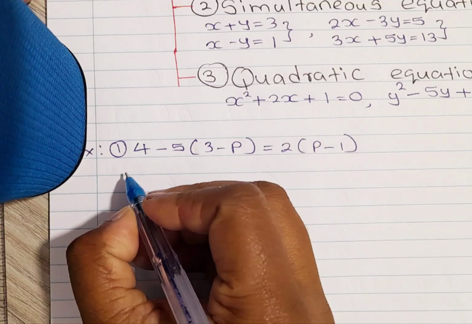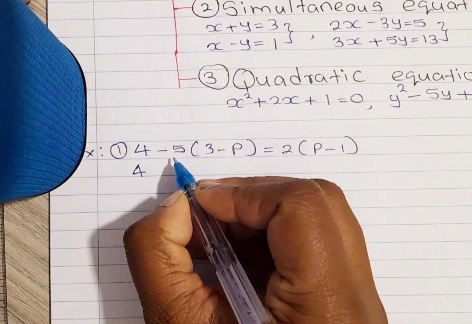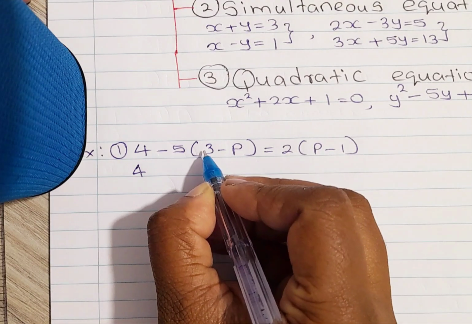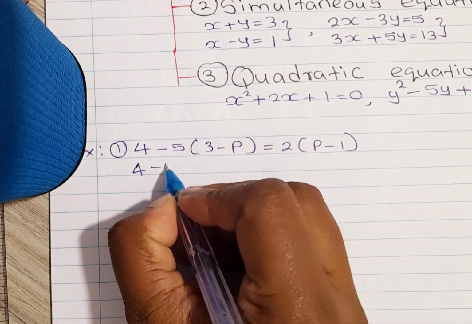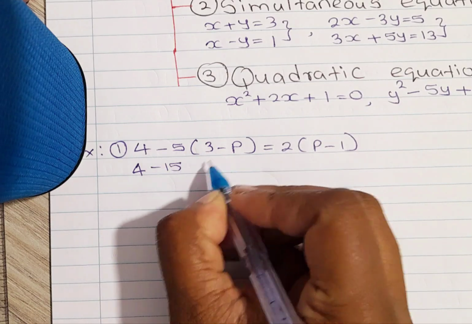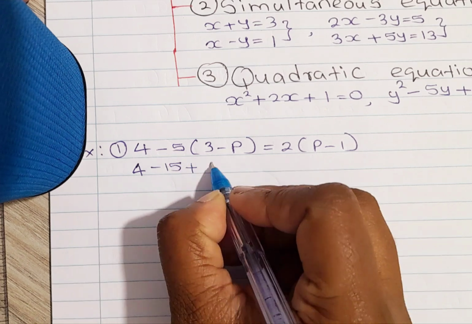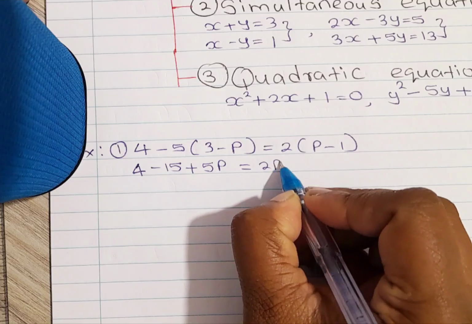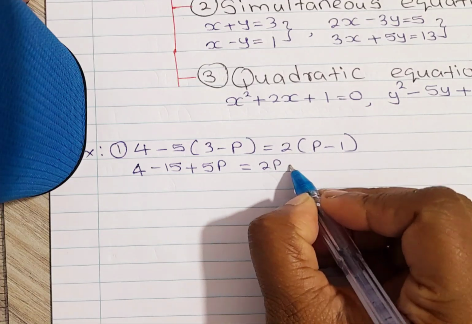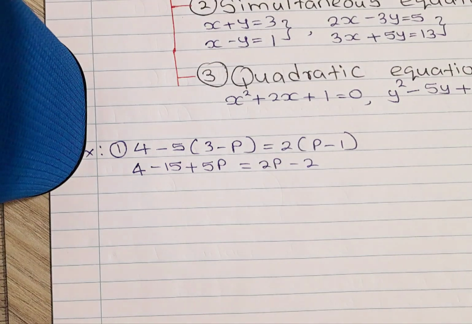Okay, so you can write down like here: 4, and from minus 5 you have to multiply both of them. Minus 5 into plus 3 means minus 15, and minus into minus means plus 5p. 2 into p means 2p, 2 into minus 1 means minus 2. Like this we can remove the brackets, right?